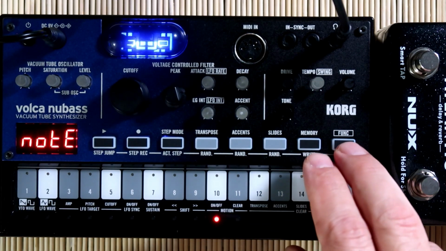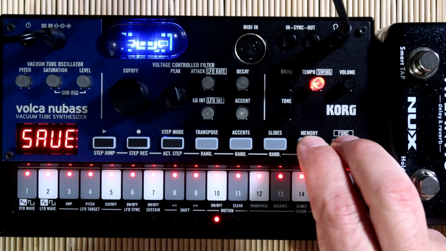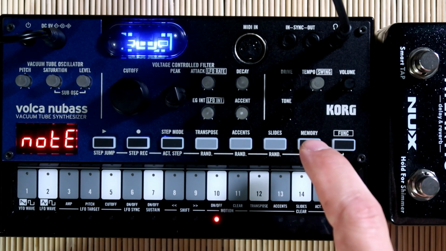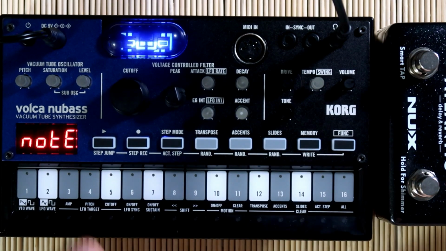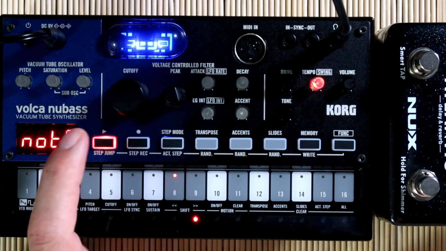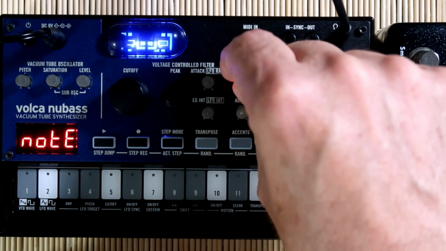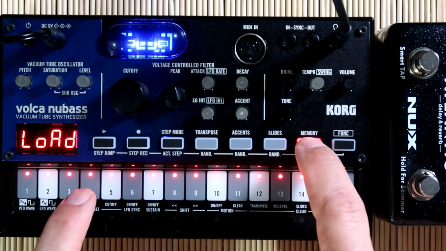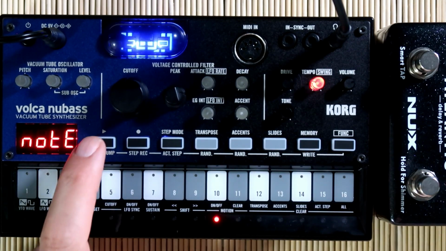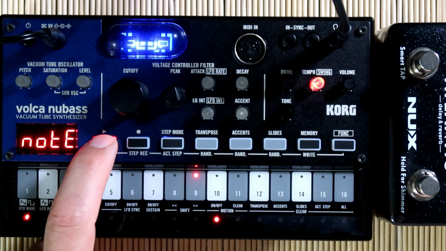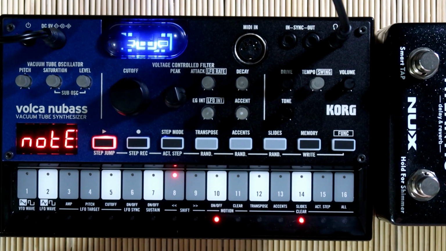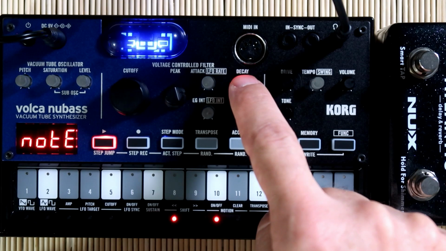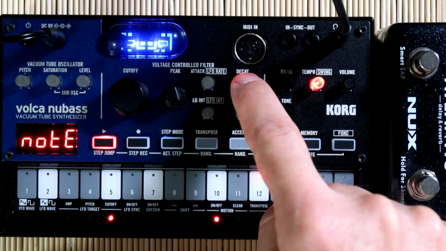Okay, and what that means is that now if I save this in slot 4, I can call something else, say slot 6, and change the decay setting, and then if I come back to memory 4, hit play, it should sound the same. And it's all because this has been locked in on a particular parameter.